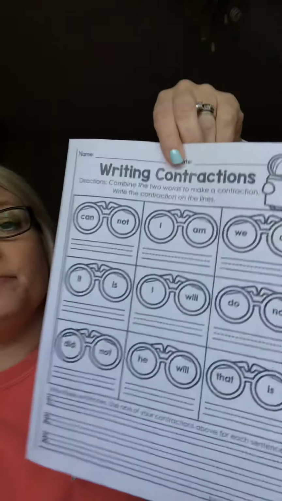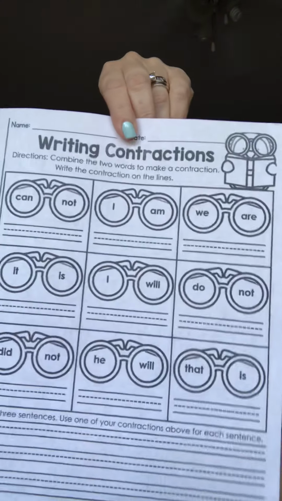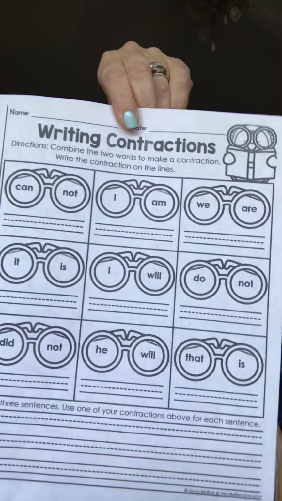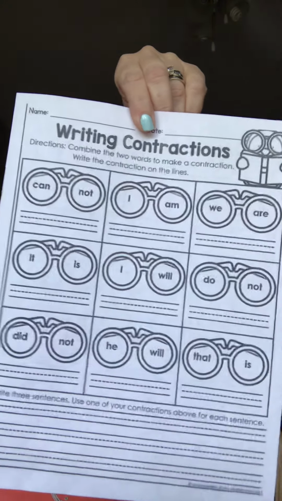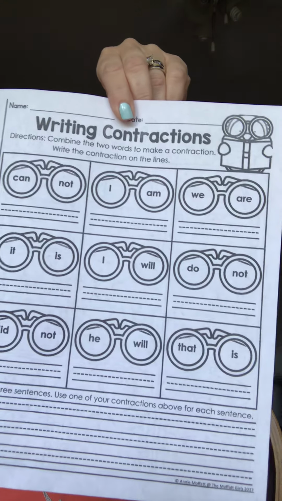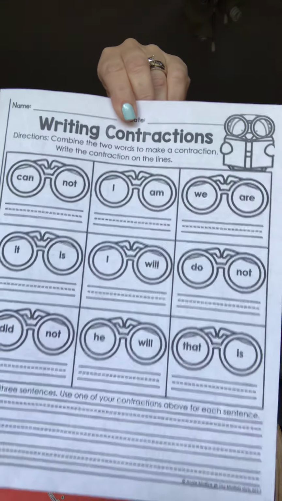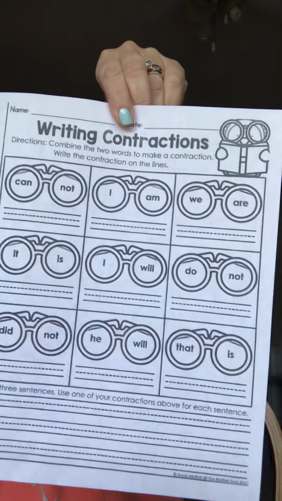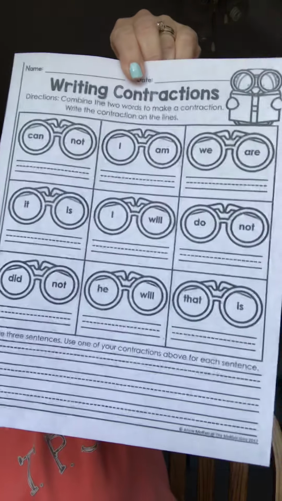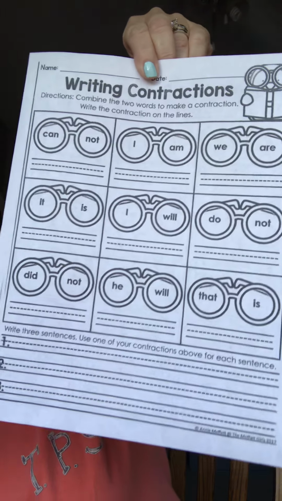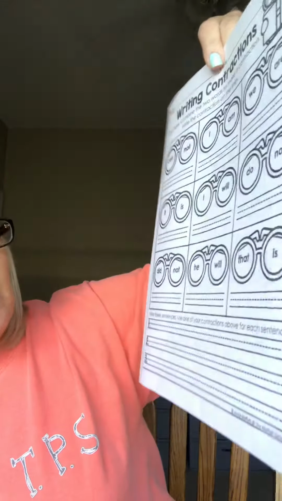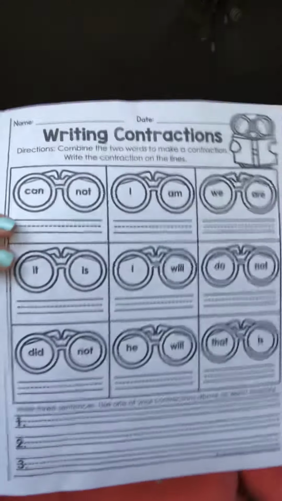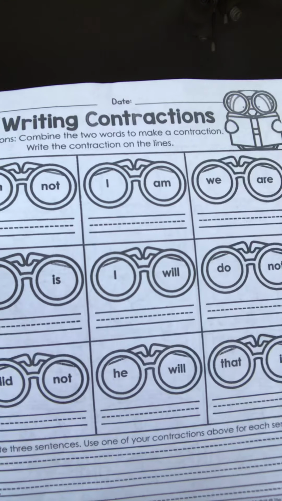On the back, you're going to do the same thing, except this time you're doing glasses. In each glass frame, there is a word. You're going to put those two words together, leave out any letters that you need to, put an apostrophe in the correct place, and write the contraction correctly under the set of glasses. Then on the bottom it says, write 3 sentences. Use one of your contractions above in each sentence.